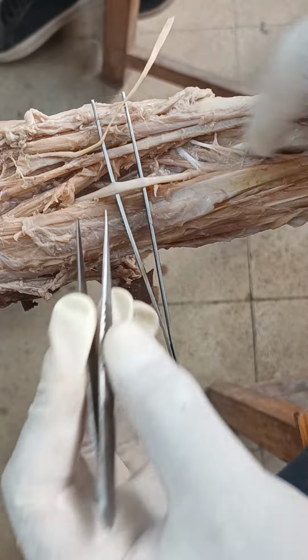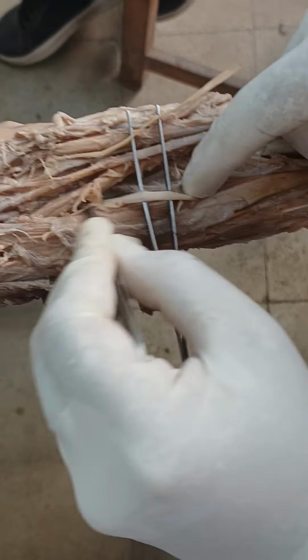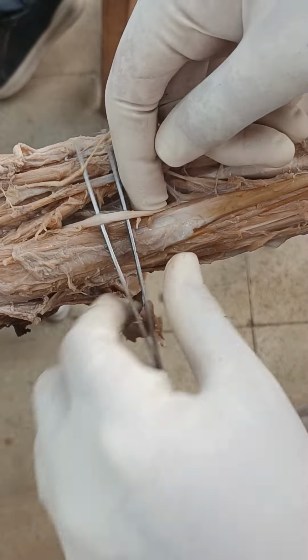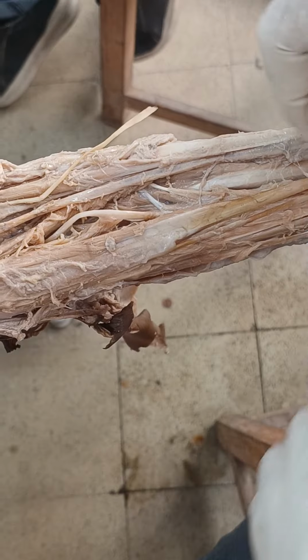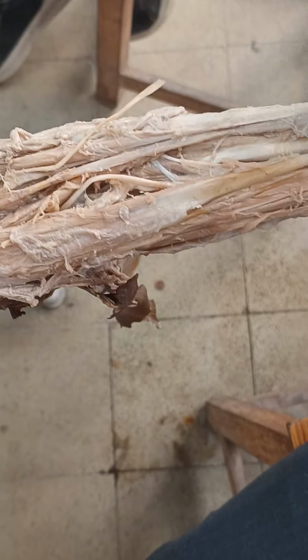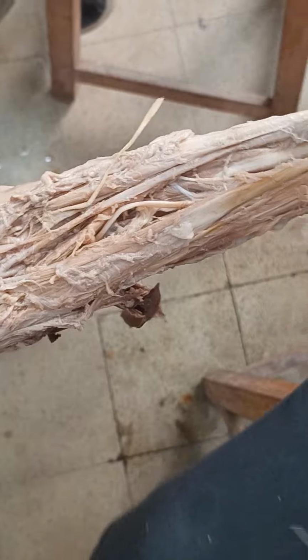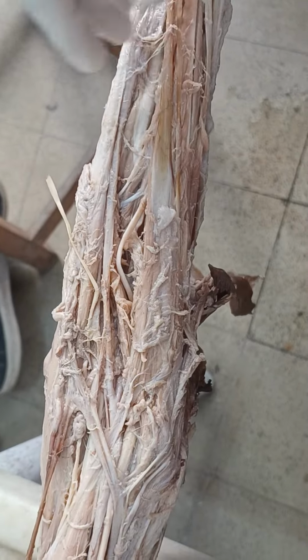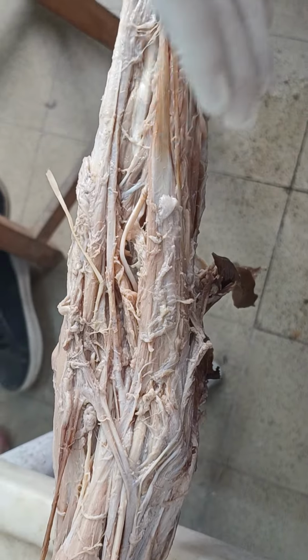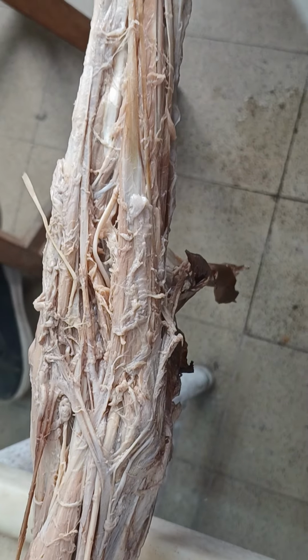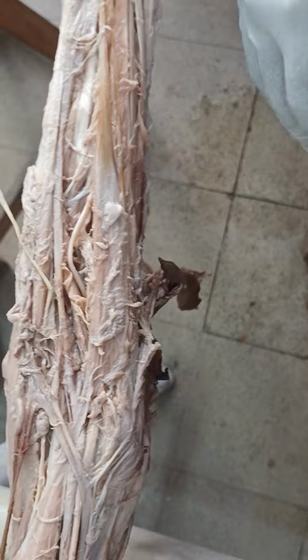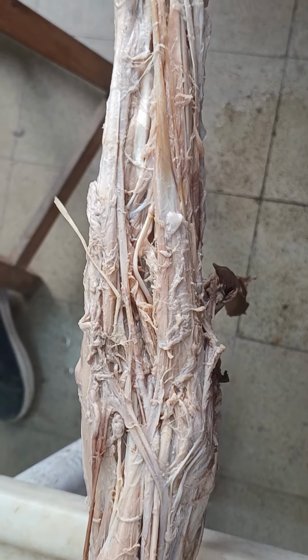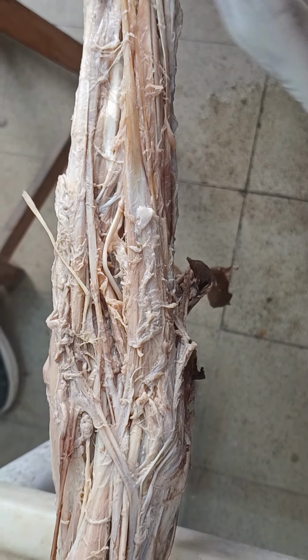Here you can see the median nerve piercing the pronator teres and entering the forearm, where it supplies the flexor muscles of the forearm, except flexor carpi ulnaris and the medial half of flexor digitorum profundus, which are supplied by the ulnar nerve. All the remaining muscles of the flexor compartment of the forearm are innervated by the median nerve.